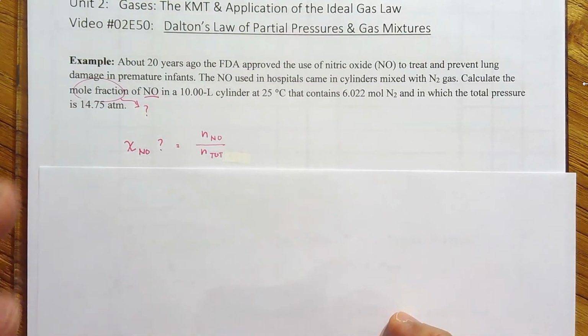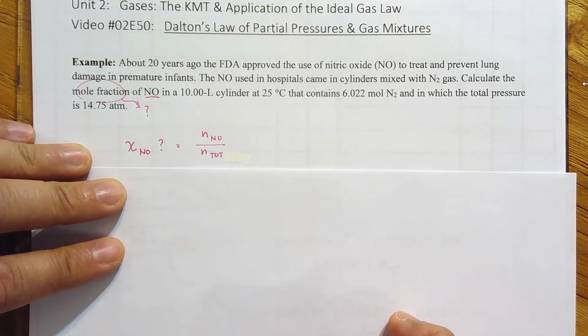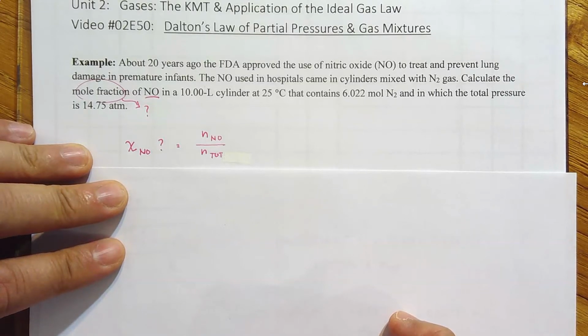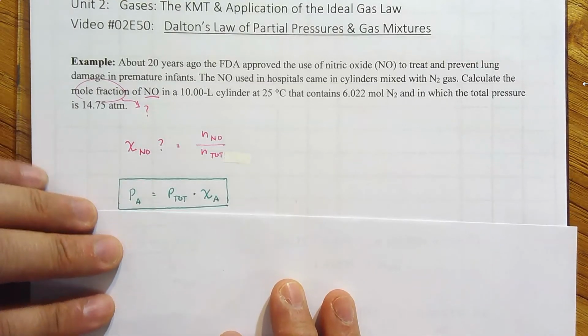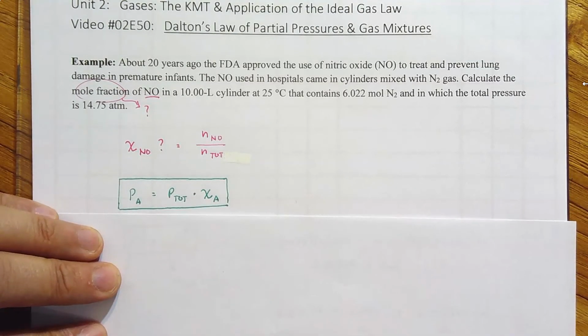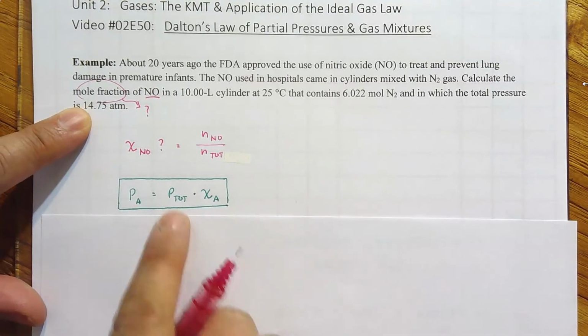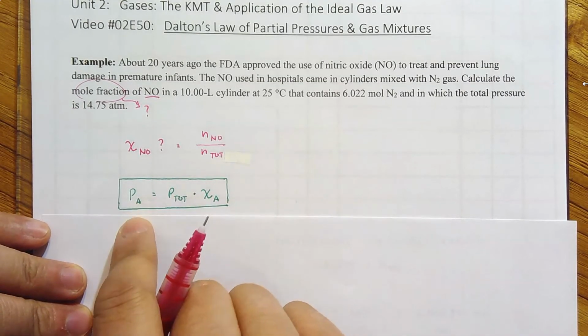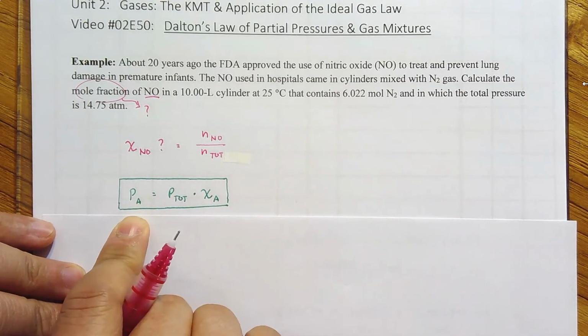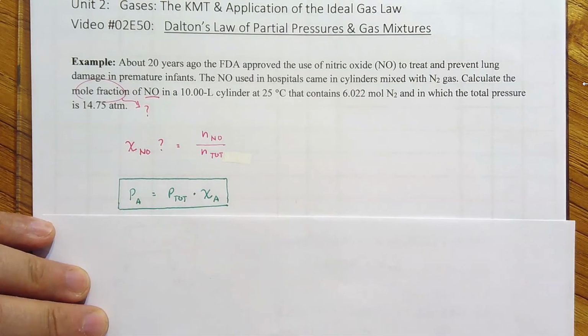When you have a mole fraction, maybe you'll be using that to figure out partial pressures, or in reverse, if you figure out the partial pressure, you could use it to figure out the mole fraction. So we do have a total pressure.